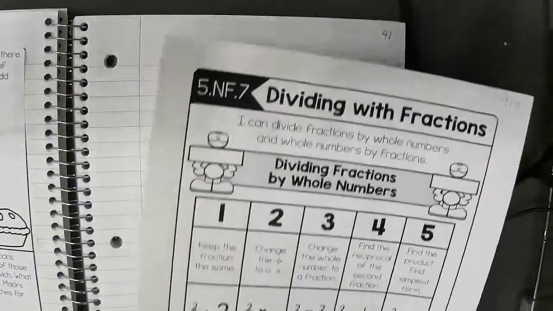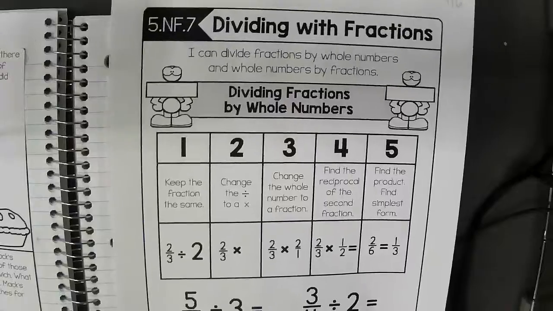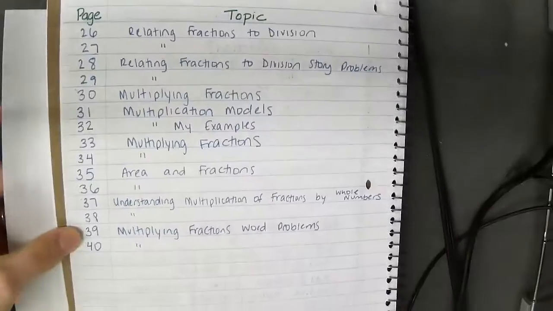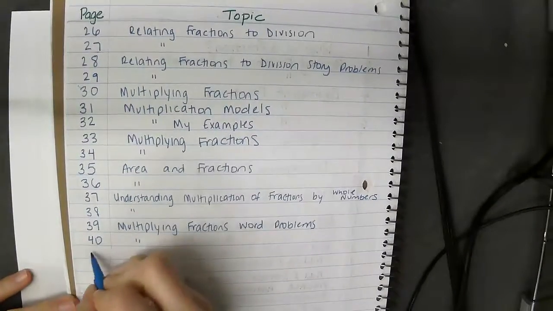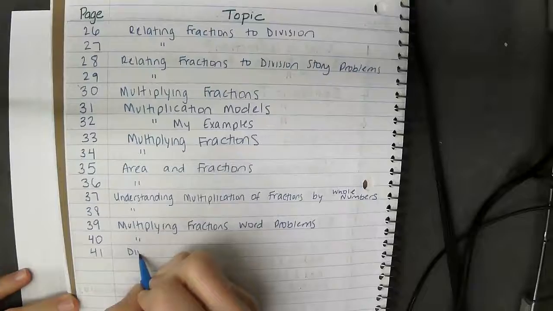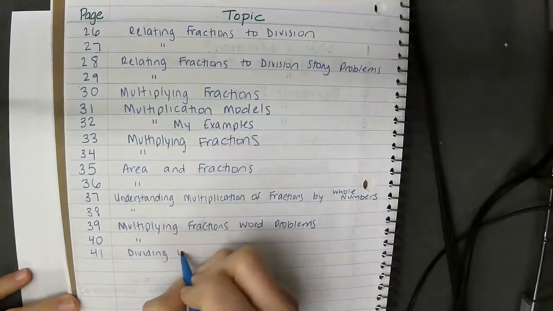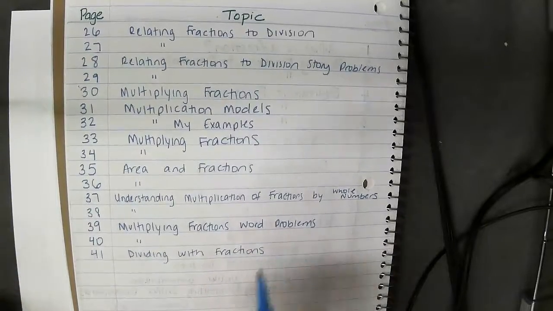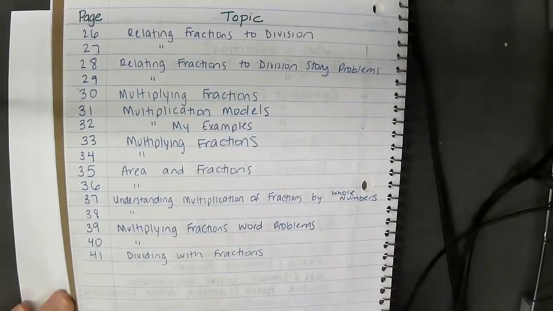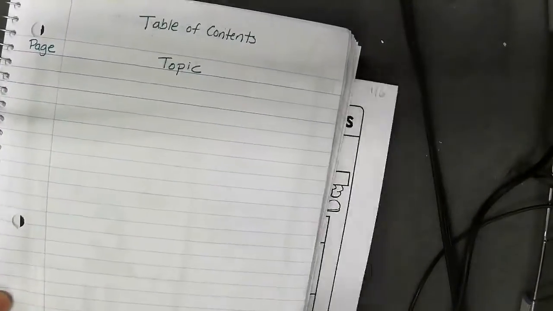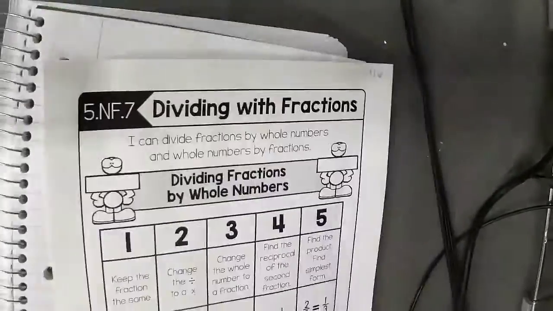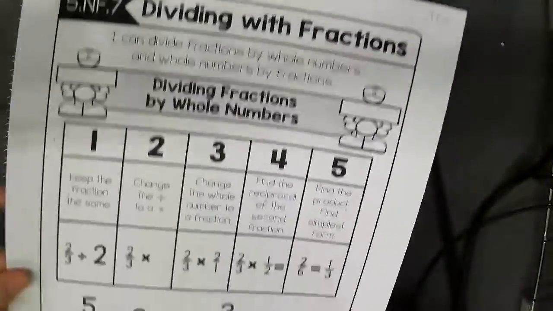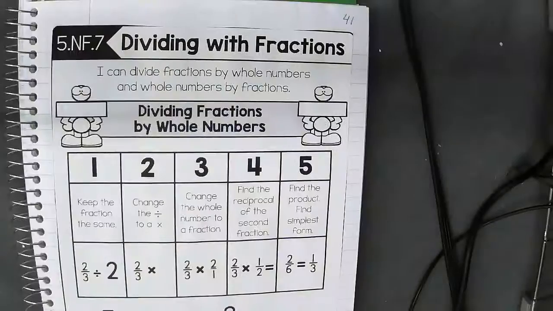So for this lesson today, all you will need is this page right here. And we'll go ahead and fill out our table of contents. So we will flip to that. And on page 41, we are going to write dividing with fractions. Okay. And then we will flip back to our page 41. You're going to go ahead and cut this page out and paste it down. All right, so now that that's pasted down, let's go ahead and take a look at our page.